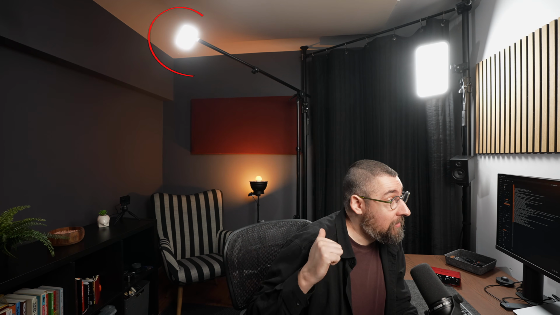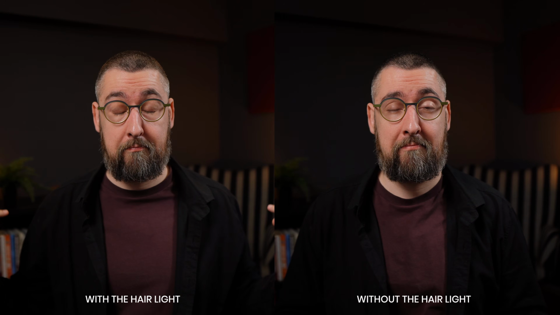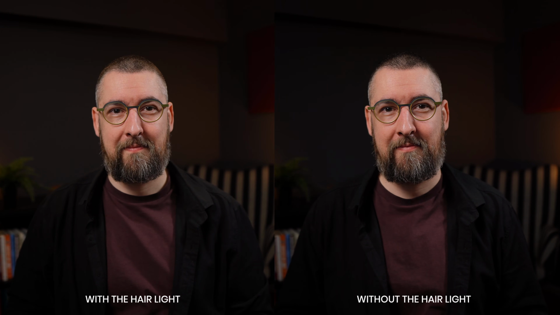And now the hair light. The hair light is an additional small light that will illuminate you from above and behind, creating a contour of your body and making you stand out more. But this light is the trickiest to position.